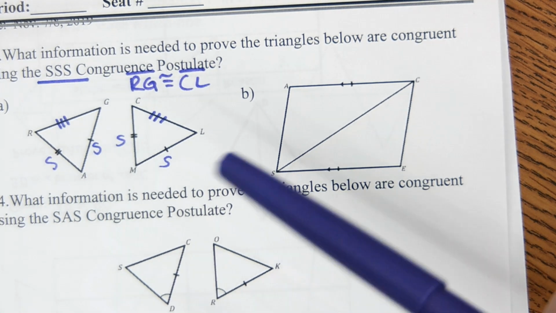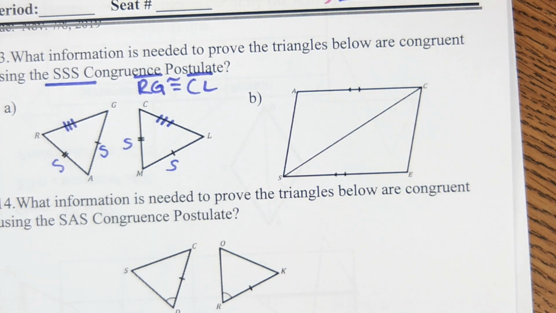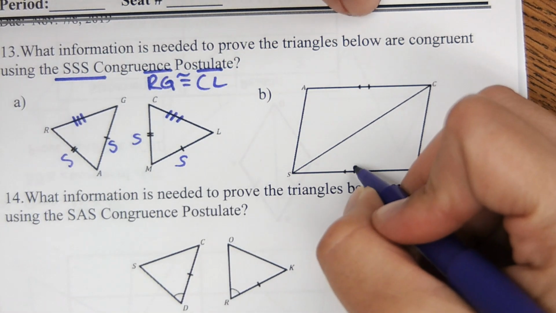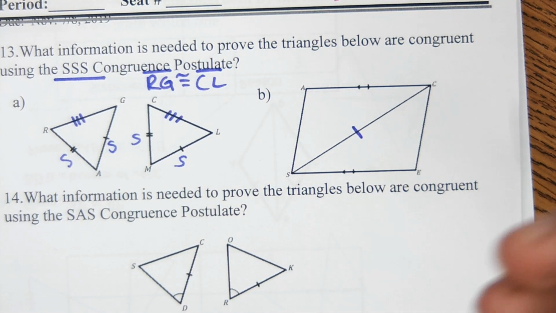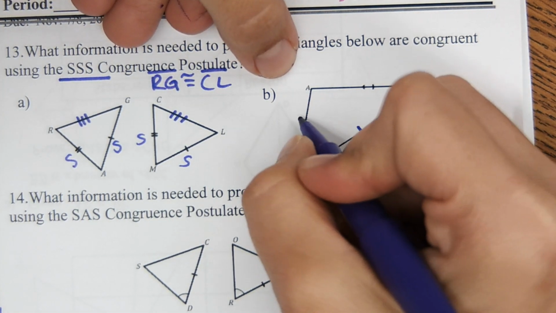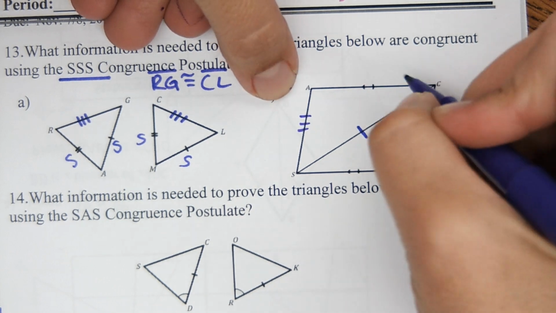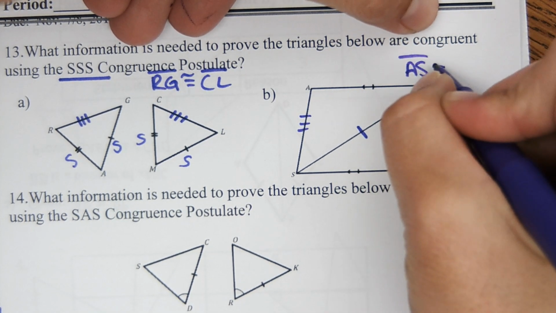Then for B, again, it wants to know what information is needed. Well, it shows these two sides in common. The shared side is in common, like we know that. The other thing that we need to know is that this side is congruent to this side. So we need to know that AS is congruent to CE.